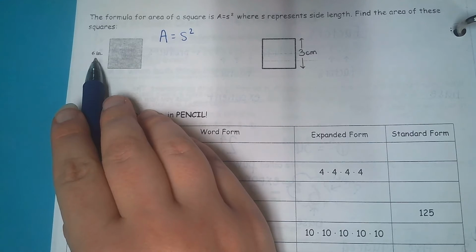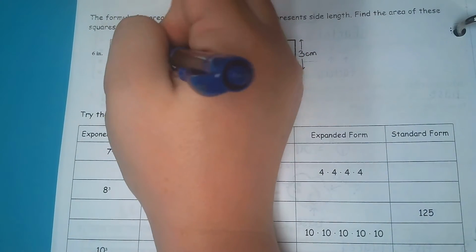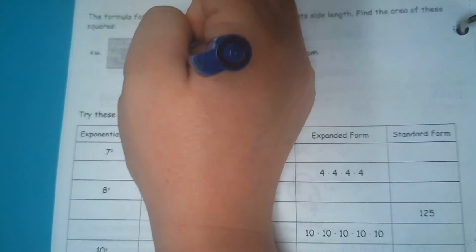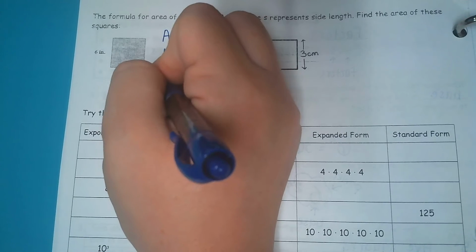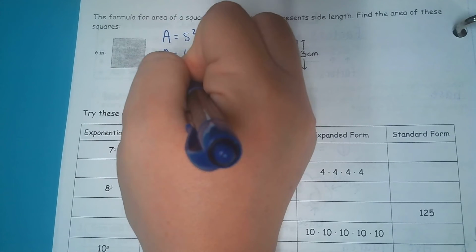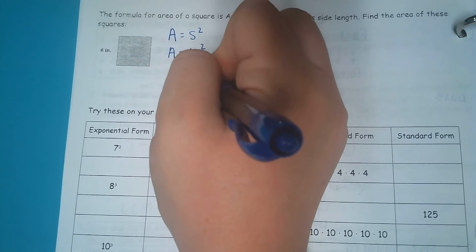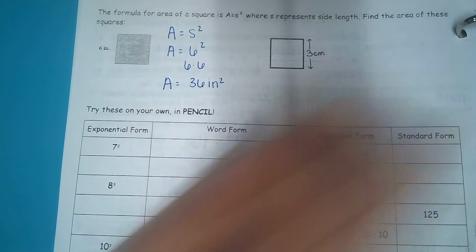S is our side length, which for this one is 6 inches. So A equals 6 squared. I know that 6 squared means 6 times 6. So A equals 36 inches squared.